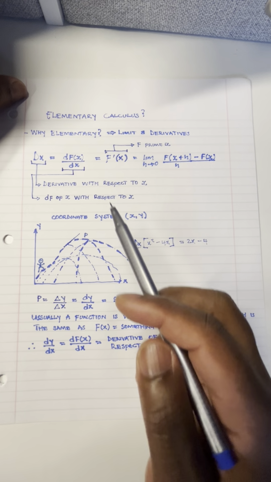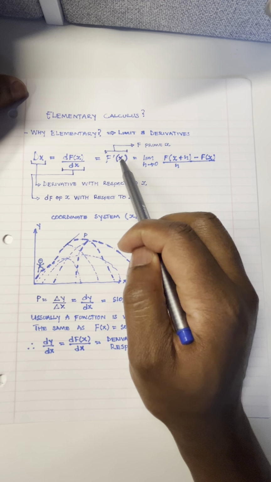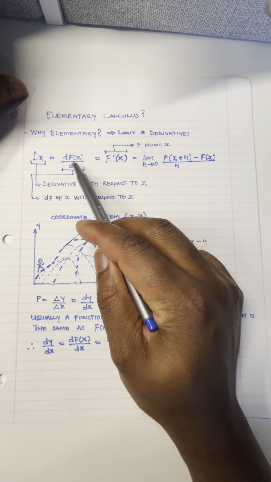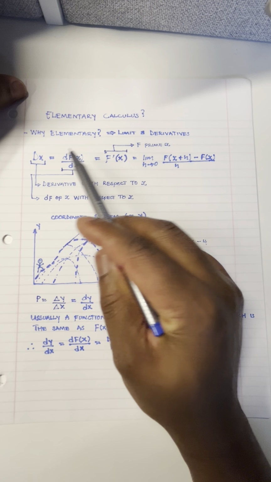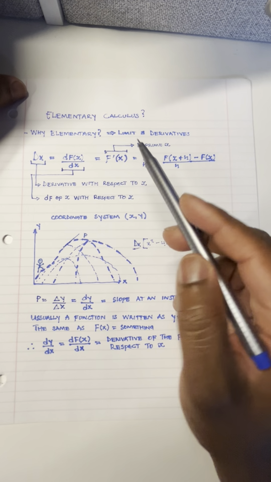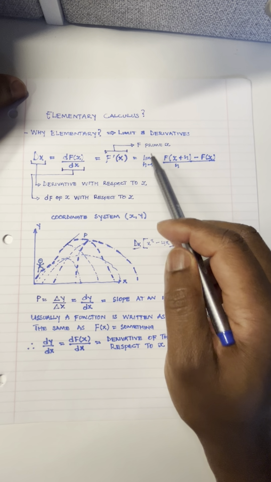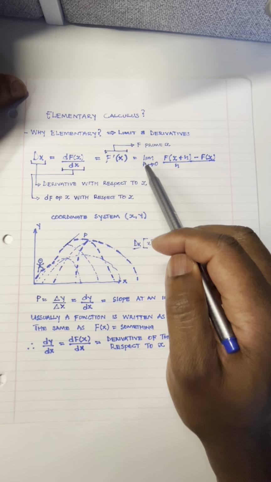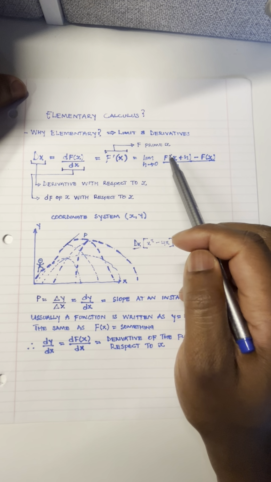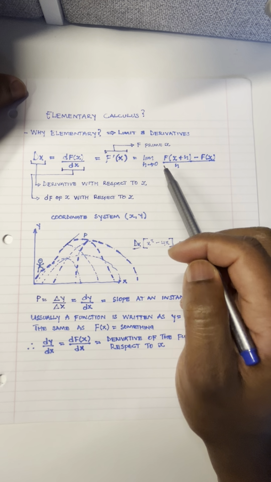Or sometimes they will give you f prime of x. That is a derivative too. It's the same as this, it's the same as that. This one we call f prime of x. And then the last one would be, if they say solve the limit as h approaches 0 of f of x plus h minus f of x, divided by h.